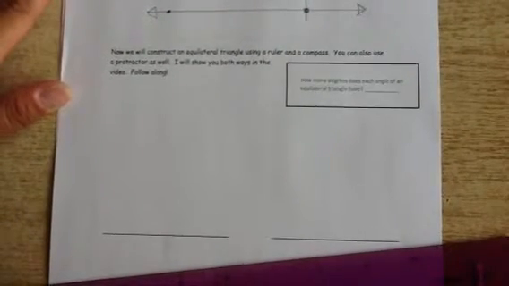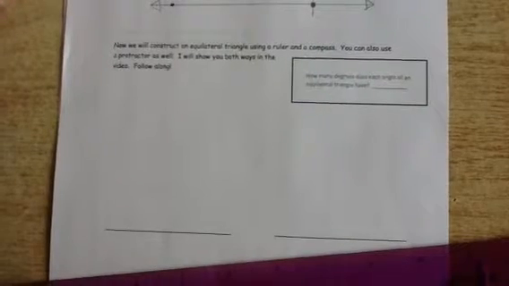Now we will construct an equilateral triangle using a ruler and a compass. You can also use a protractor as well. I will show you both ways with the following video. The thing that we need to know about an equilateral triangle is it's the same on every side. And since every side is the same, every angle is the same.